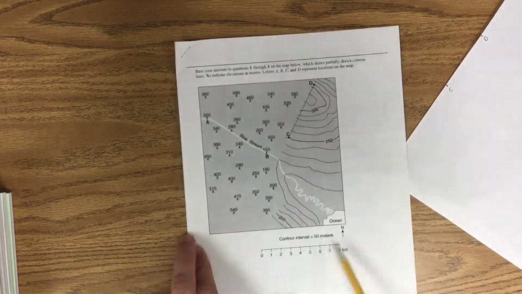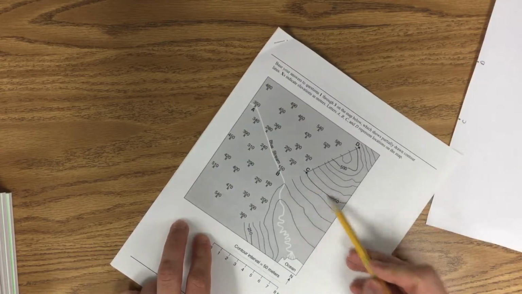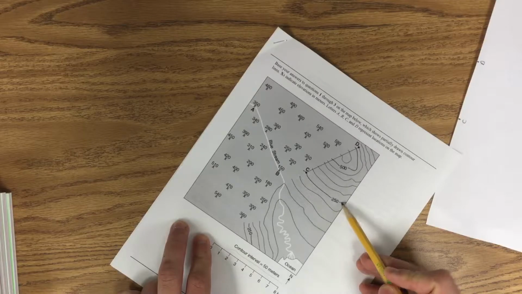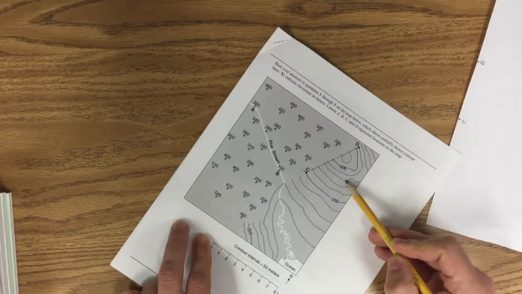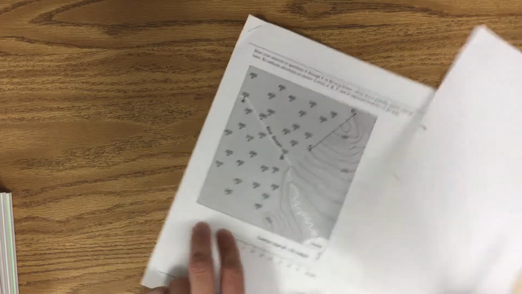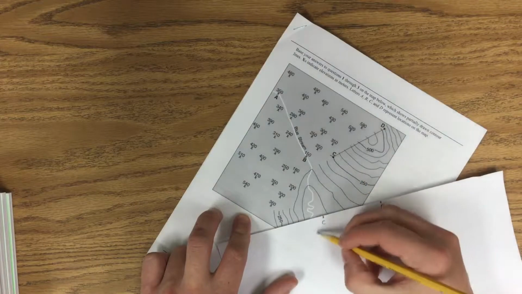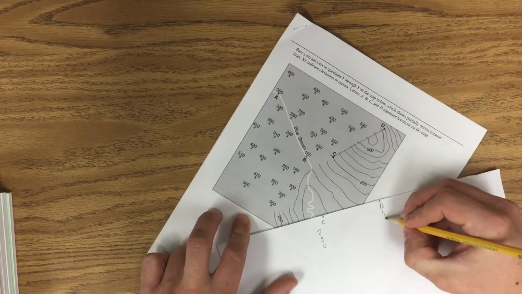So, our contour interval is 50, so we're going up by 50s for each line. C is on 250, and D is on 250, 300, 350, 400, 450. So C is on 250, D is on 450.